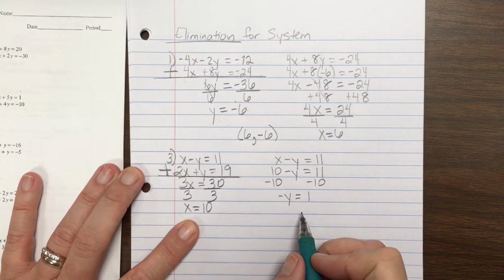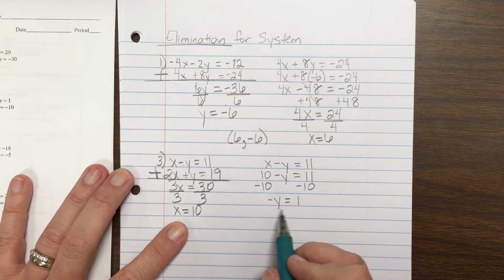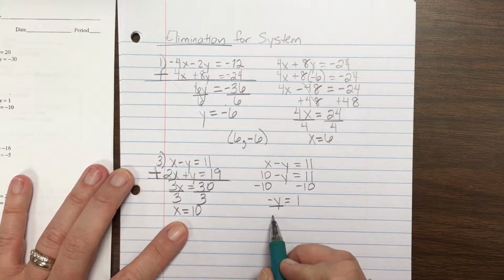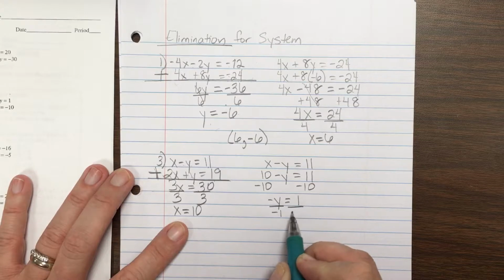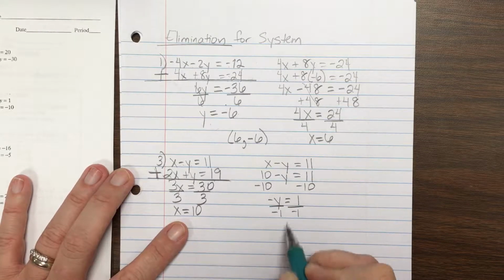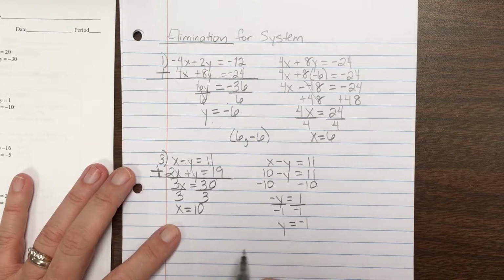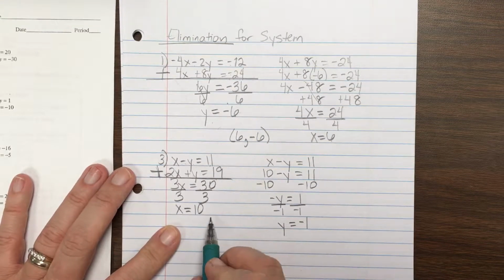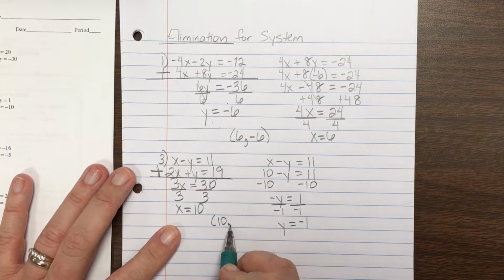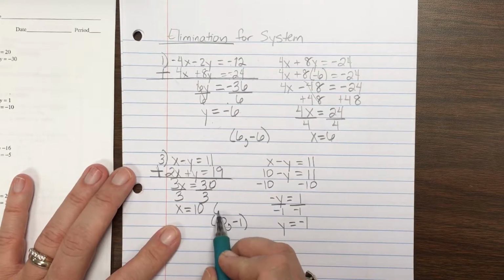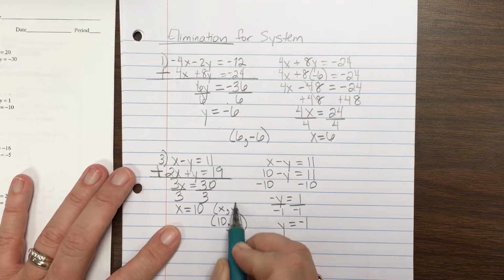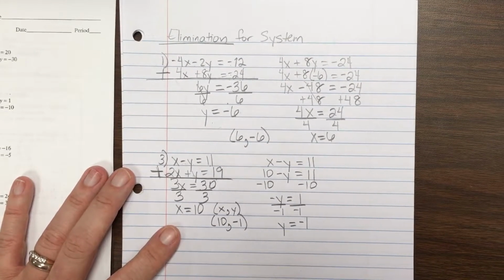If you will recall from our equations unit back in September, we are not allowed to leave a variable negative. So we need to go ahead then and divide by the understood -1, and that is going to yield y equals -1. As you solve a system, please be careful to write your solution as an ordered pair, remembering that an ordered pair is always x and then y.